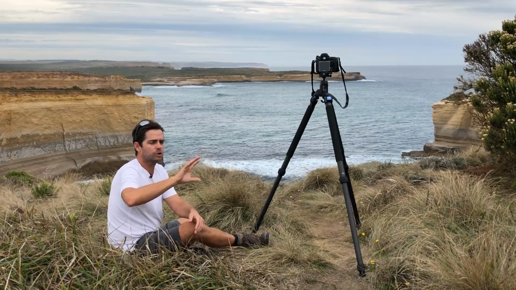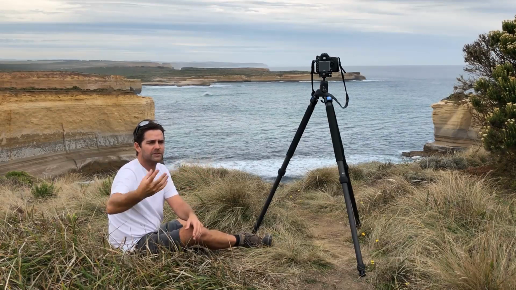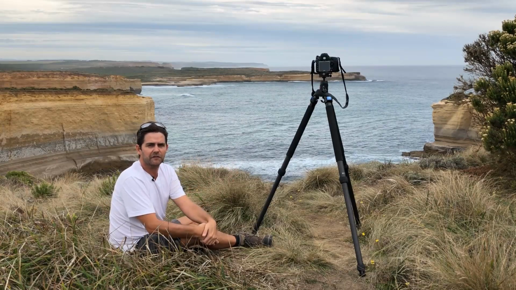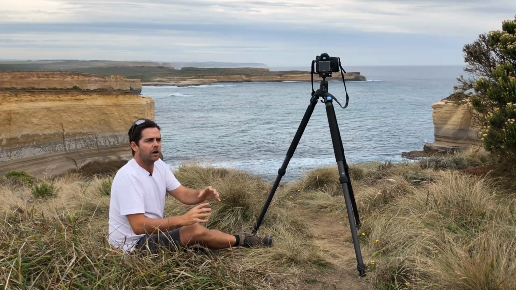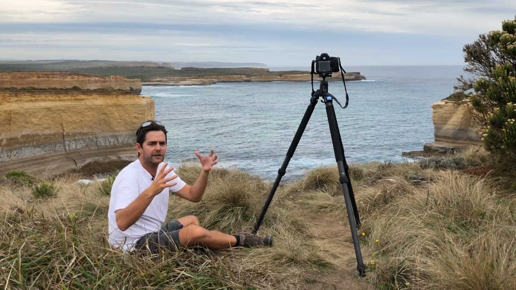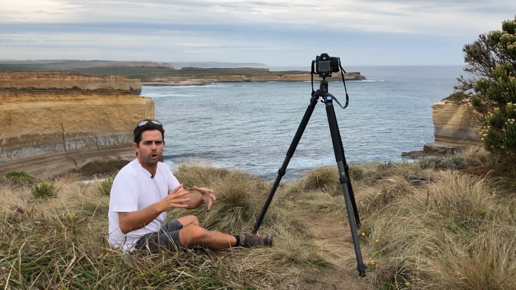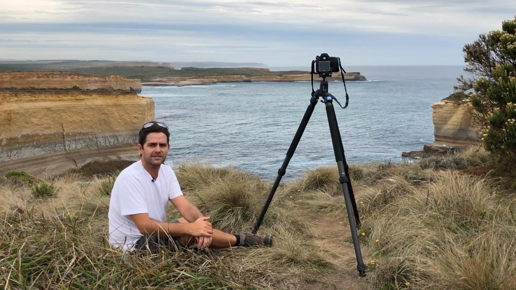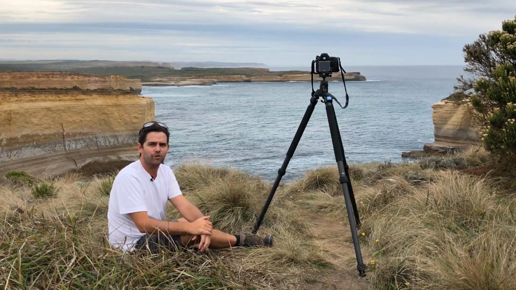Now, when I was looking through the online competitions and doing my research for this particular formula, it wasn't just traditional great light that I was looking for. If the light was complementary to the story that I thought the photographer was trying to tell, then I considered that to be great light.